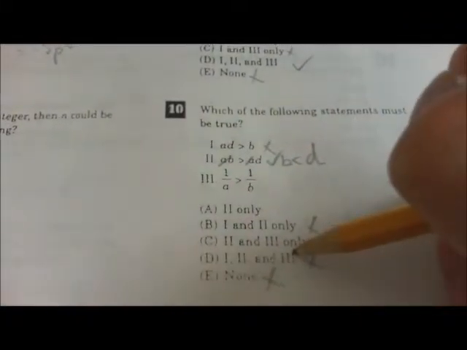Right. Number 2, ab greater than ad. So notice that a is negative. When you cancel the negative, you have to switch the sign. So it's b less than d in this case. Let's check. b is obviously less than d. So number 2 is correct. So you cancel E. So now you have to check 3.